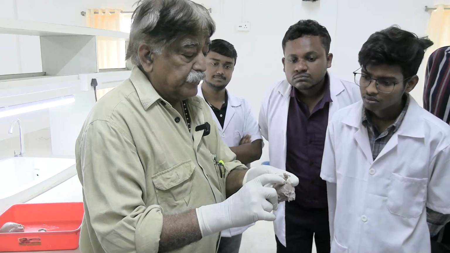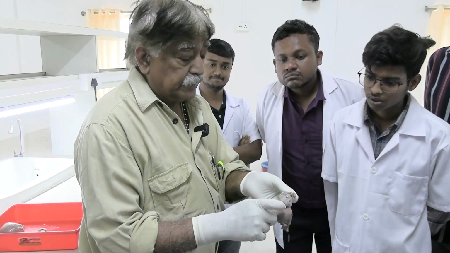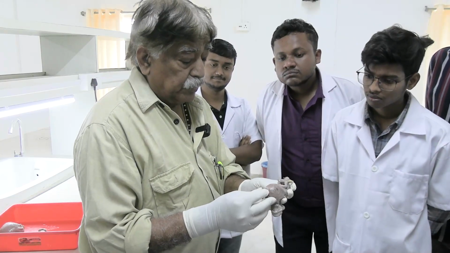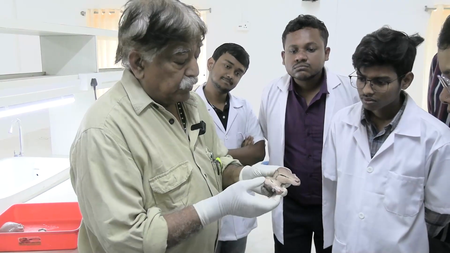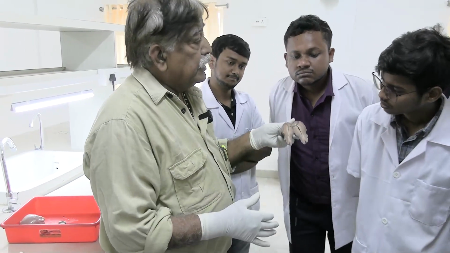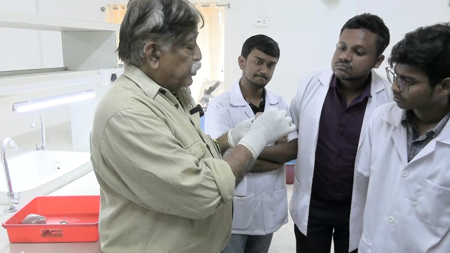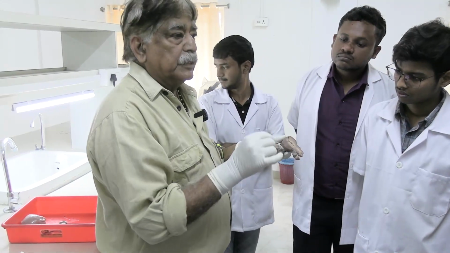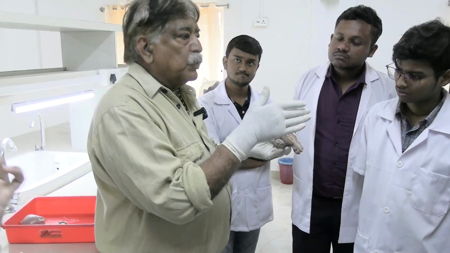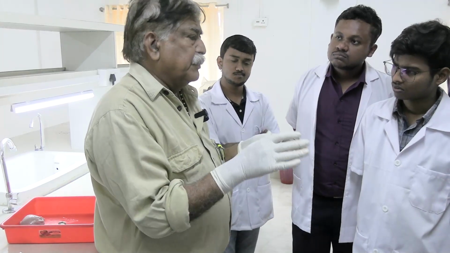This is the infundibulum. This is the ovaries. And this is the uterine cavity. Now a portion of this tissue is taken. A portion of the ovary is taken for histology. You just correlate it. It's simple.